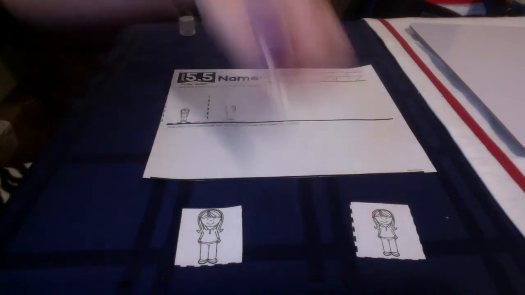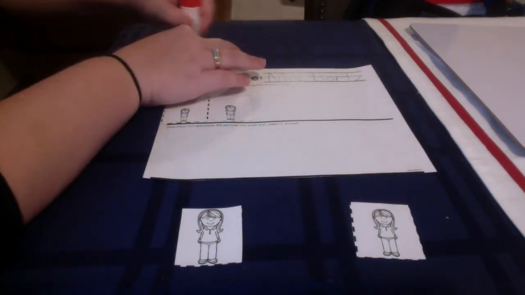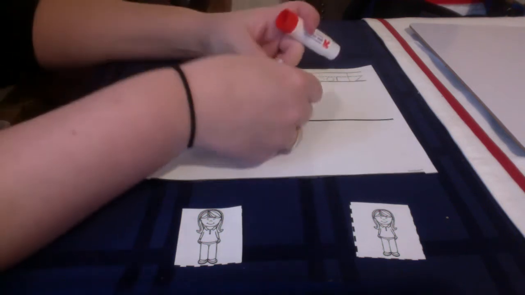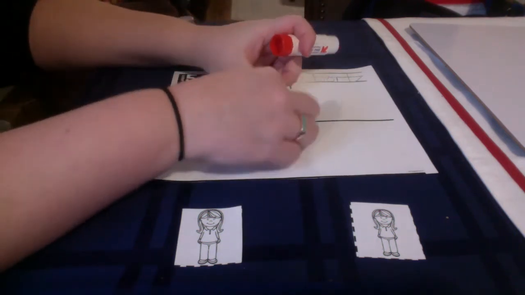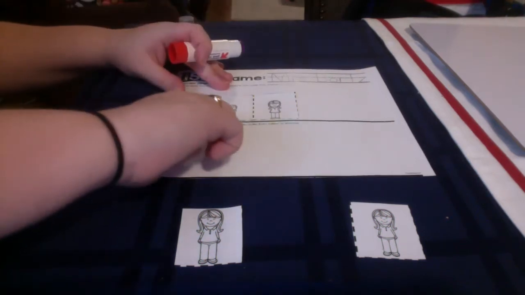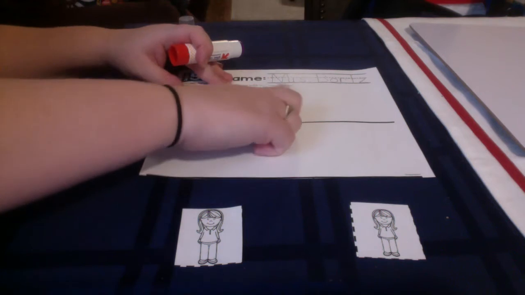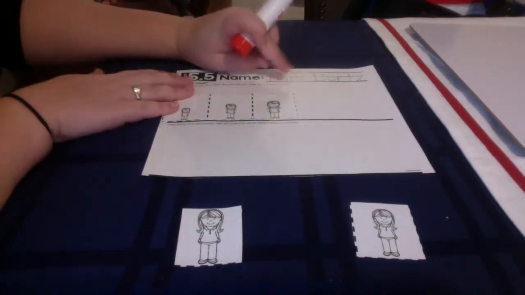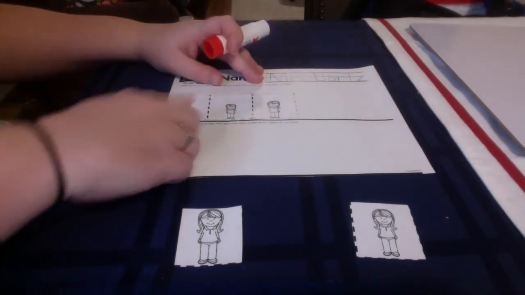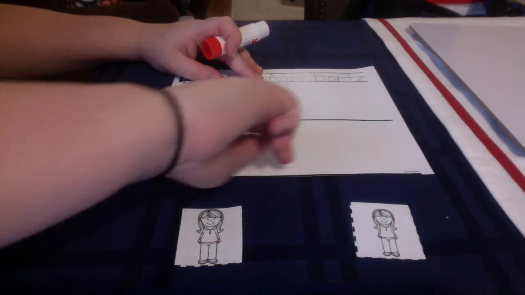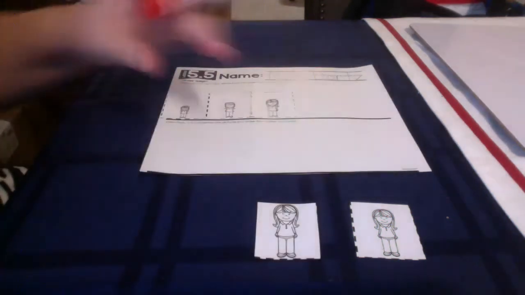So you're going to grab that one and put glue on the back of her picture and put her right next to it. Now, if you look at what you have so far, from the shortest, every time you're going up, they're getting taller and taller because it says shortest to tallest. So we have short, short, getting kind of tall. So it's going from shortest to tallest. All right, let's keep going.